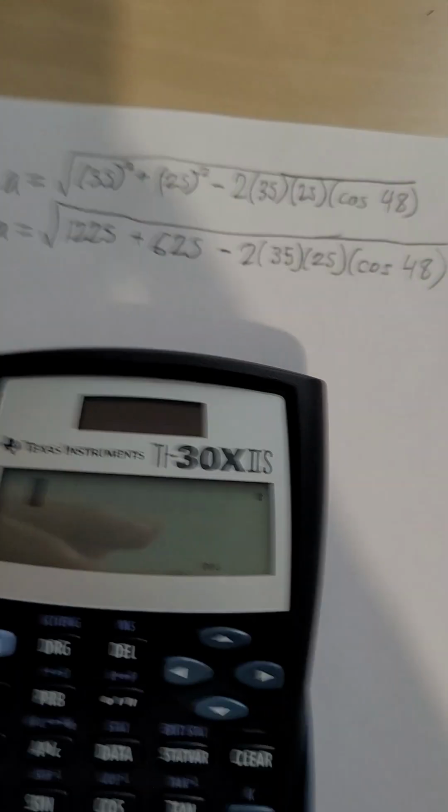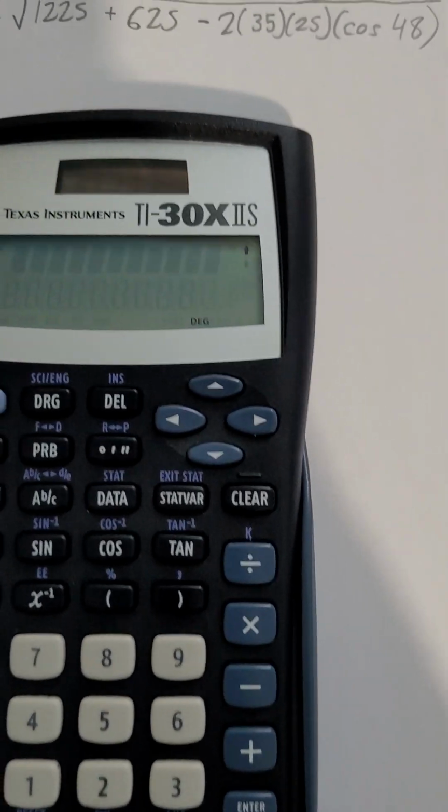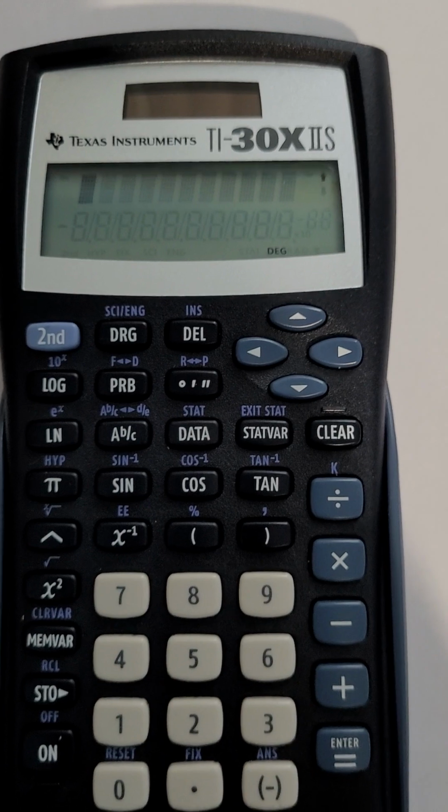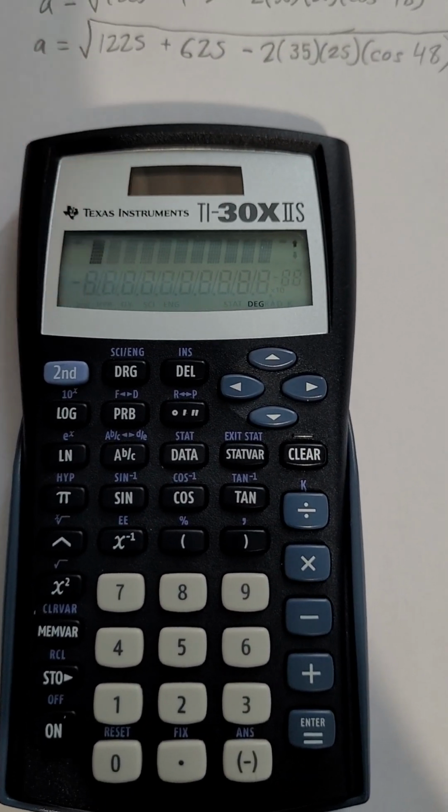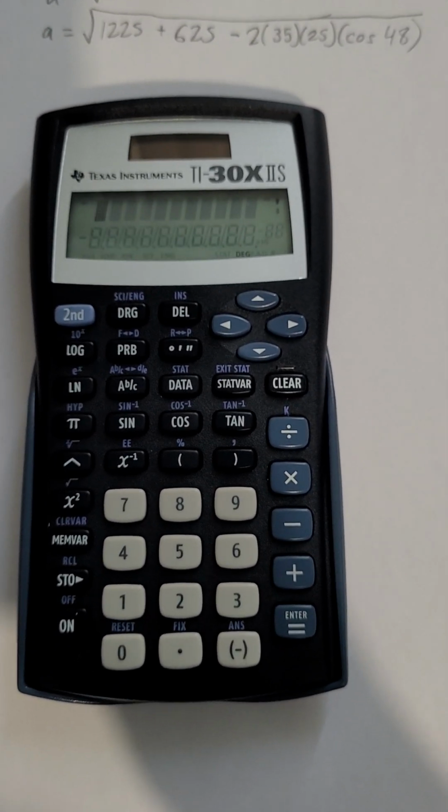It's much better to put it in your calculator. At least in my calculator, this will work in a strange way as opposed to some other people's calculators. But if you don't have this calculator, I highly recommend it. It's Texas Instruments. It's a very good calculator.